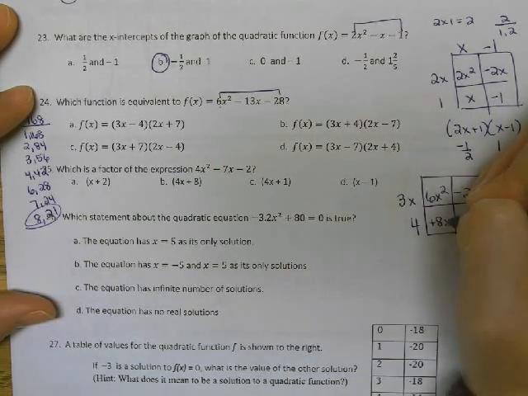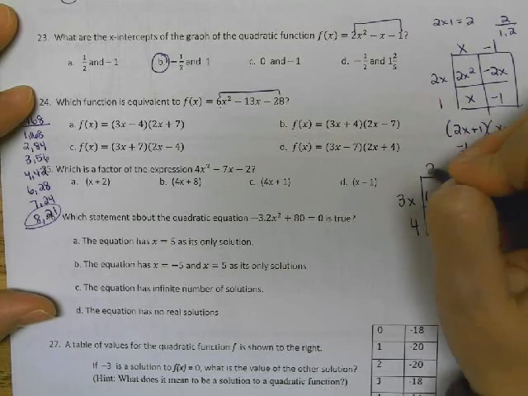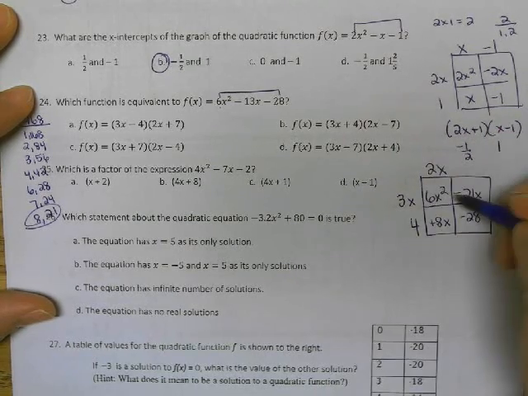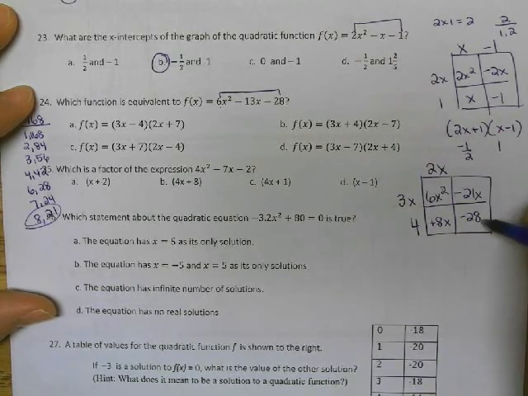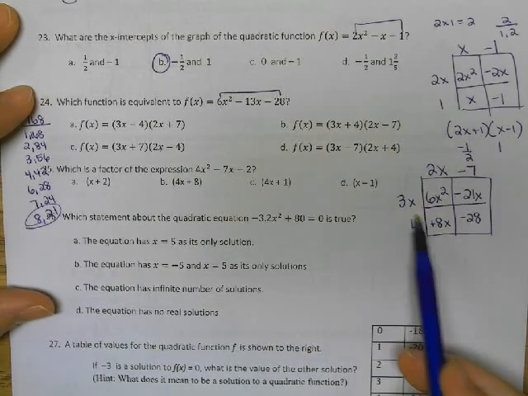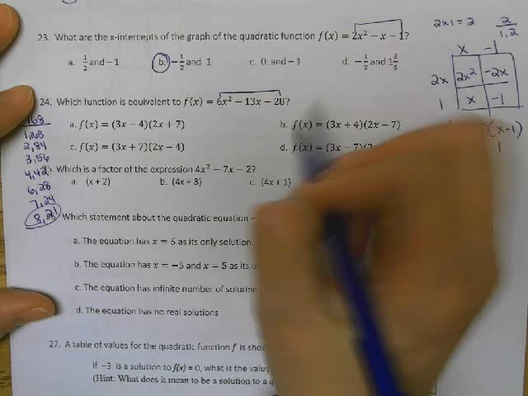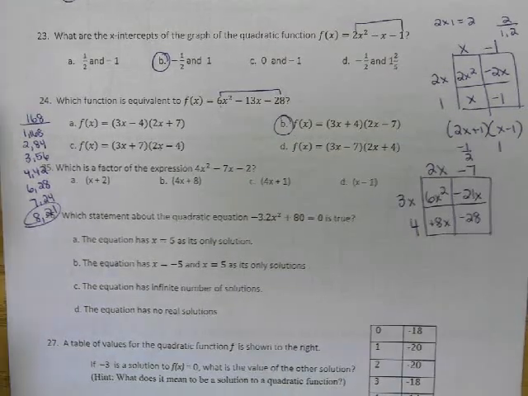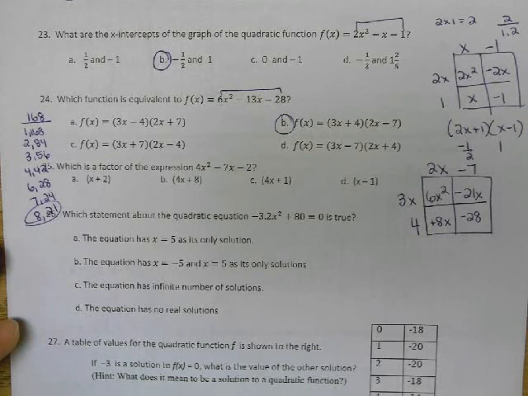6x squared and an 8x both have a 2x. Negative 21x and a negative 28 both have a negative 7. So I have 3x plus 4 and 2x minus 7. So B. Okay.